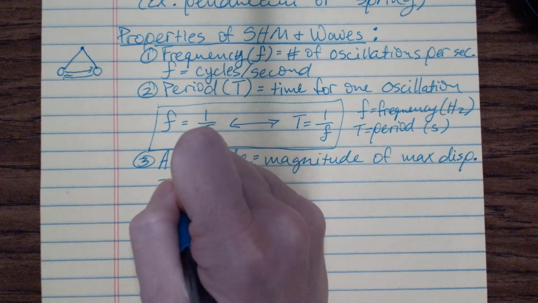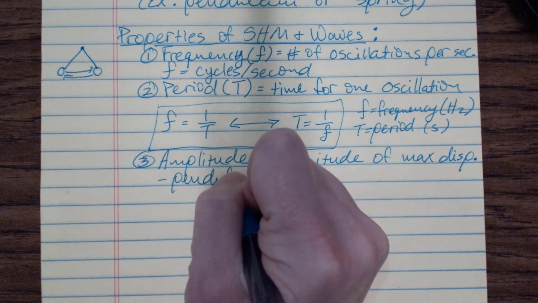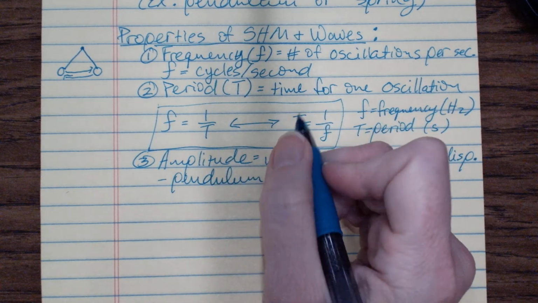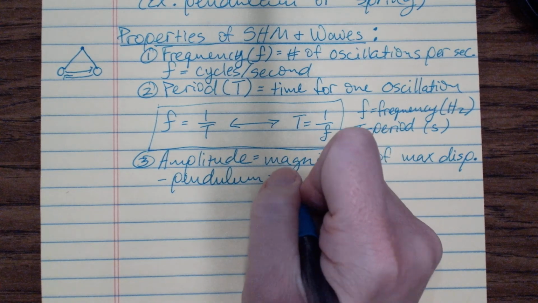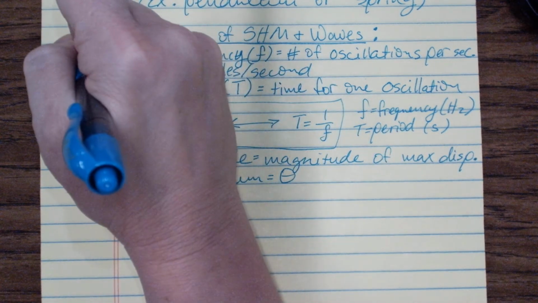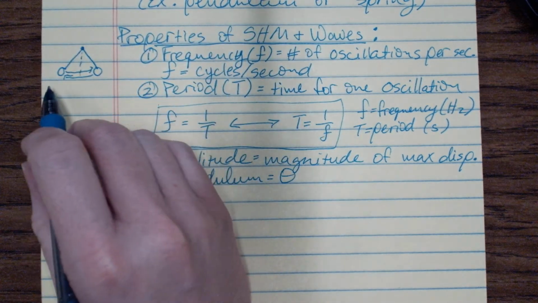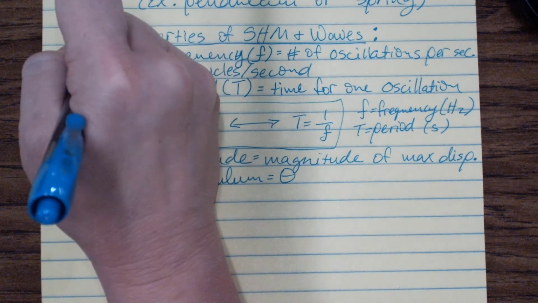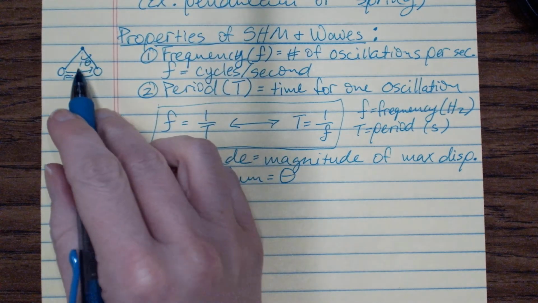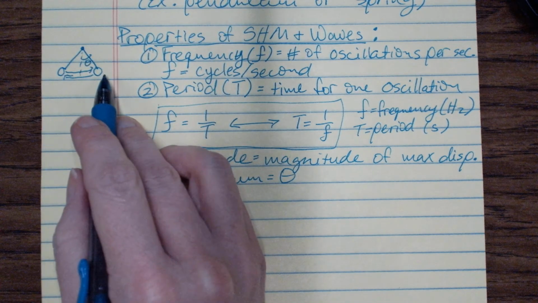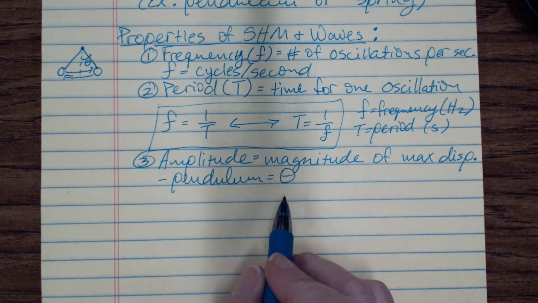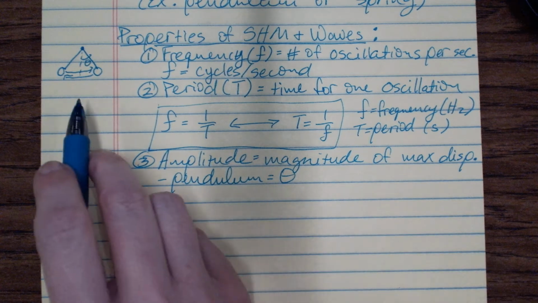So for a pendulum, we think of that as the theta, the angle. So if you bisect a pendulum swing in half, the angle theta it makes with respect to the middle to the highest point, that is the magnitude of maximum displacement for a pendulum.